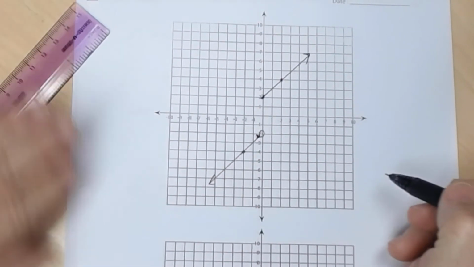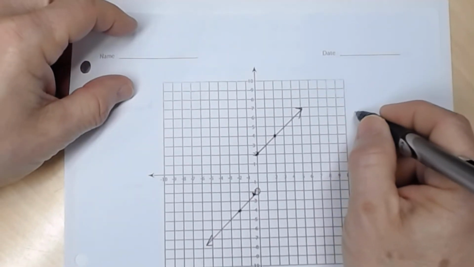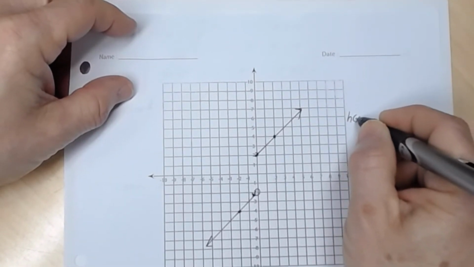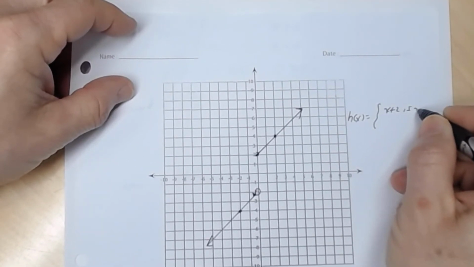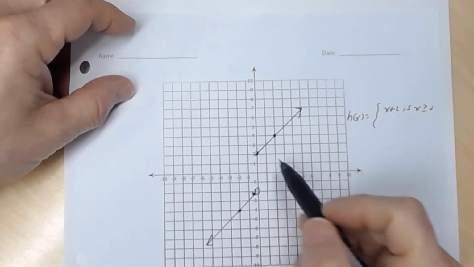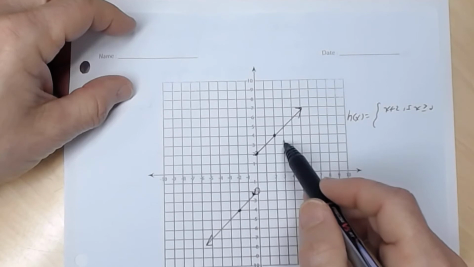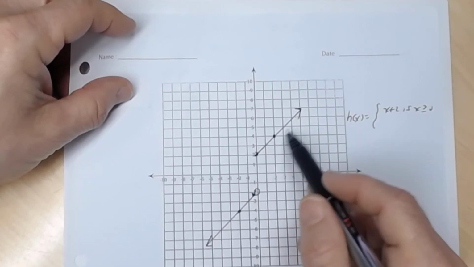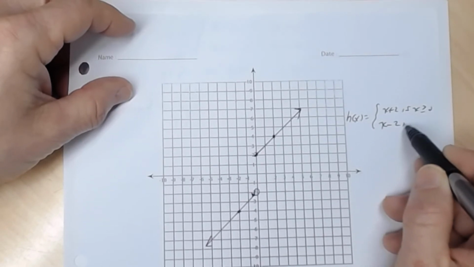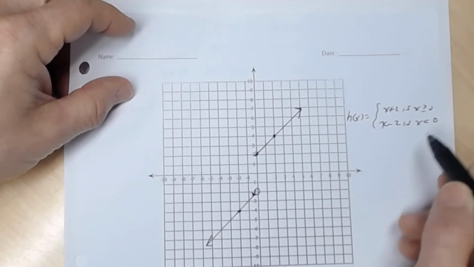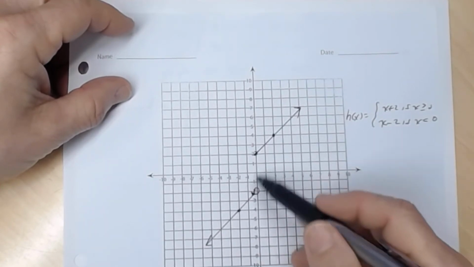like this. So notice when I listed this function, it was h of x equal x plus 2 if x is greater than or equal to 0. That was this one. So this right here is part of a ray, part of a line. And then the other one was x minus 2 if x is less than 0. And that was this one.